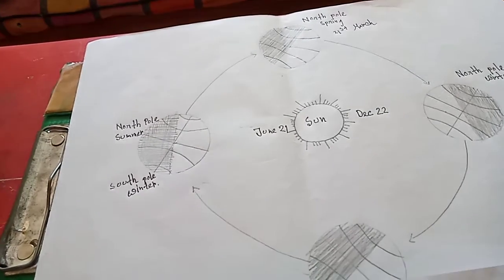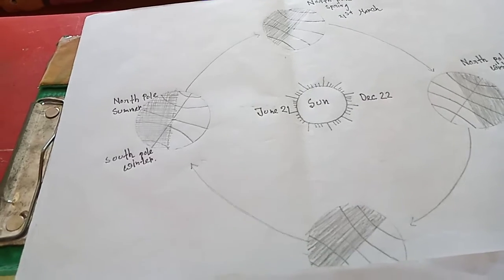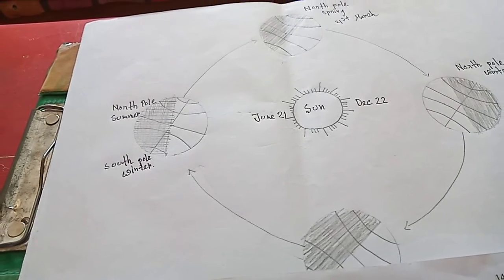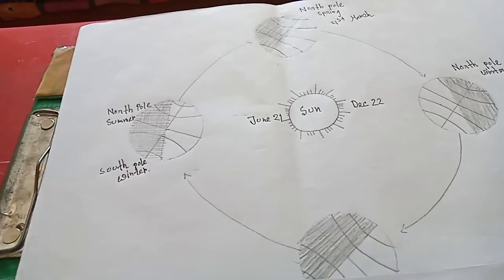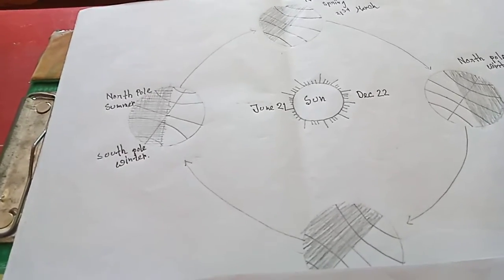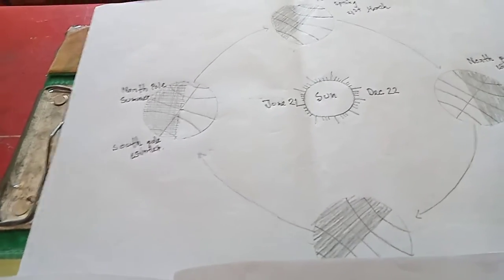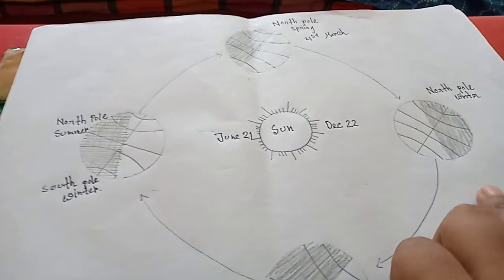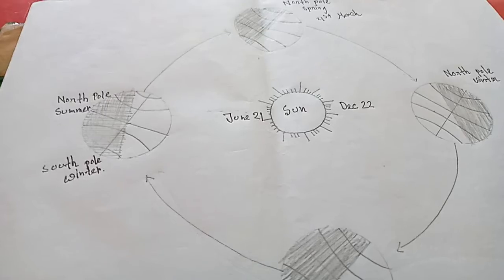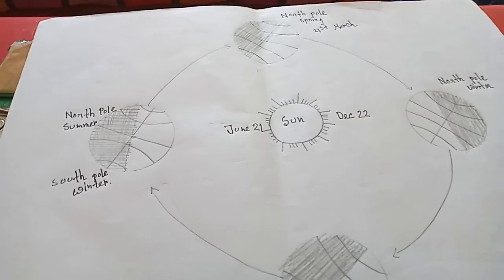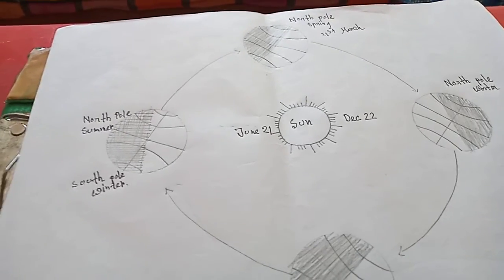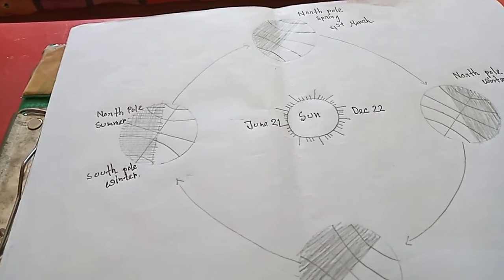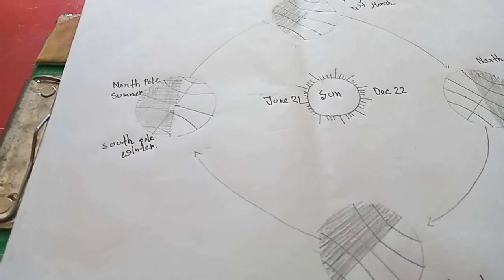In this way, on 23rd September, the equator of the Earth faces the Sun, and at that time the Sun remains at equal distance from the North and the South Pole. So, on the 23rd September, the duration of the day and night is equal in both hemispheres of the Earth.